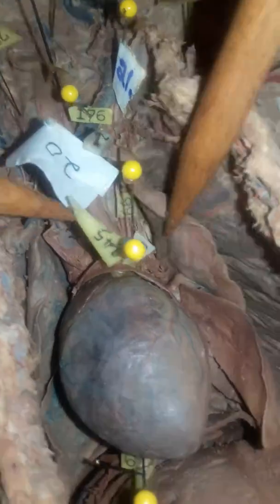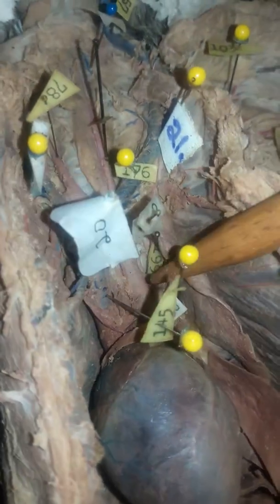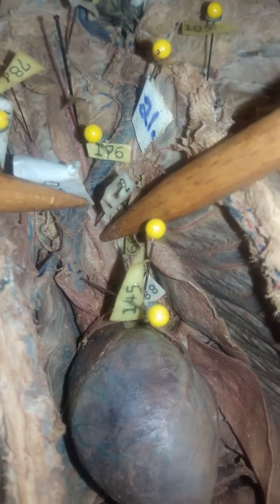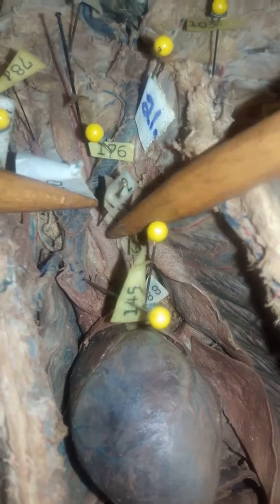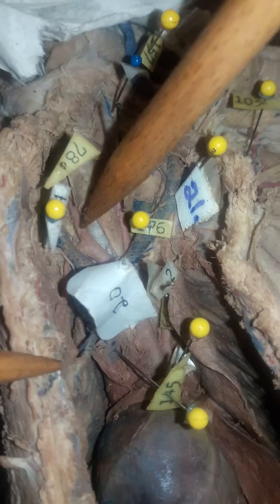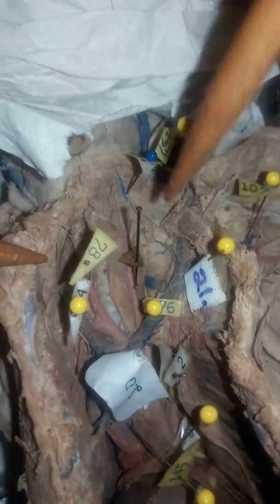Then we come back down to where the aortic arch is. 199 right here is our left subclavian artery. This big thing right here is going to be our, what is that? Brachiocephalic artery, which branches off into the right common carotid artery and the left common carotid artery. Then we're moving along up.